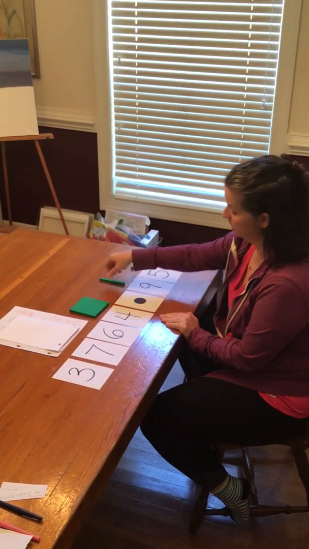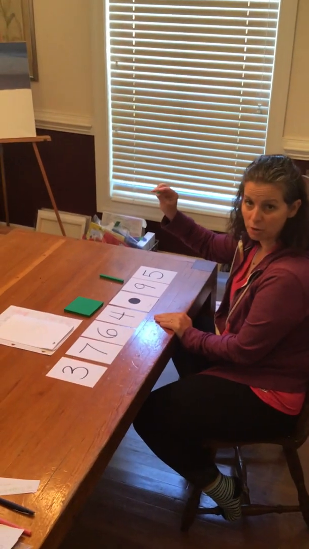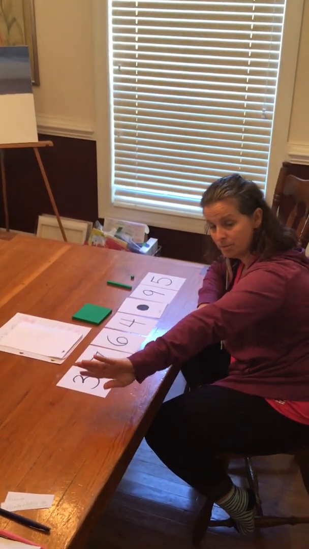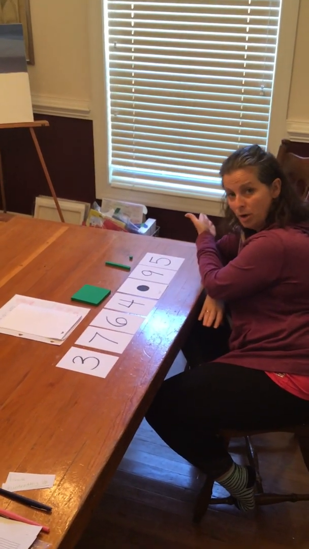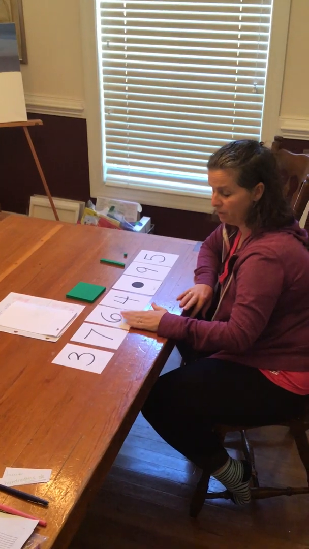Here's our one whole, here's our tenth, because it takes 10 of them to make that, and here's our hundredth, so it's a hundredth of our whole. Everything to the left of the decimal is a whole number, everything to the right is part of a whole or a decimal. Alright, so let's look at this 6 first. What's the value of the 6?